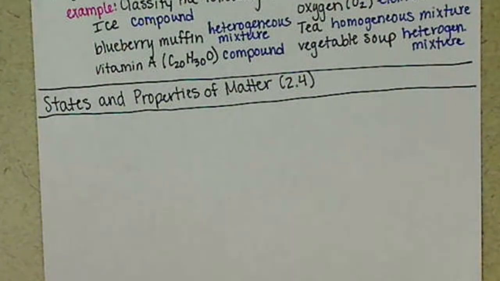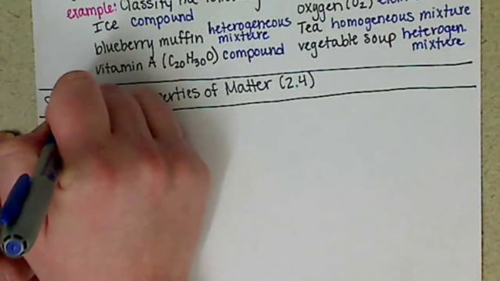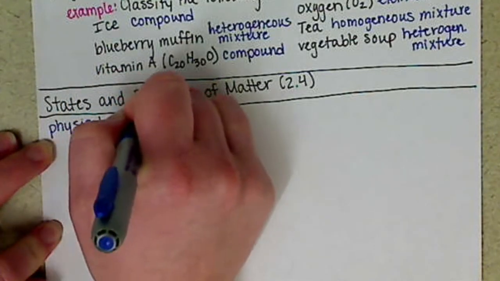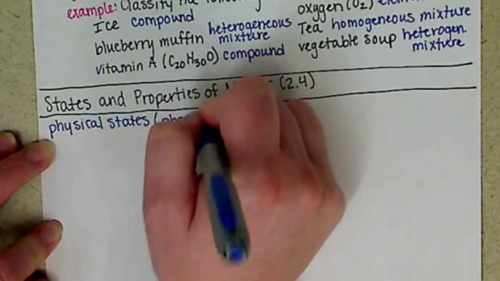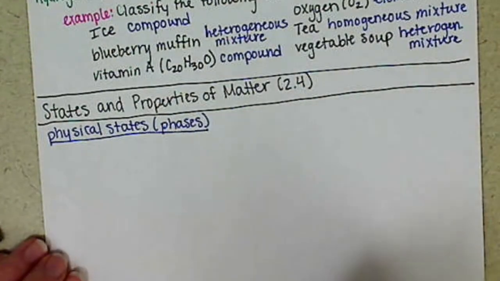So for this class, we are going to discuss our physical states. I also call these phases. There are 3 of them.